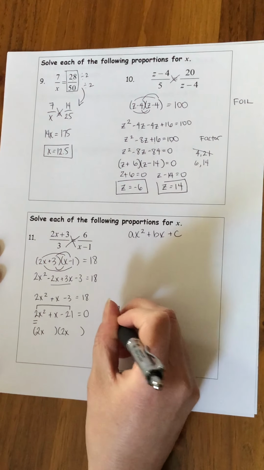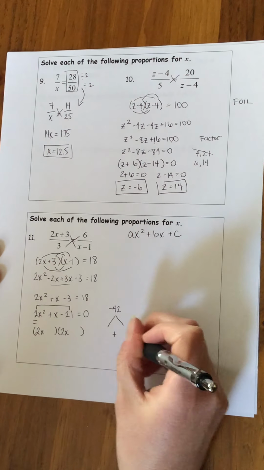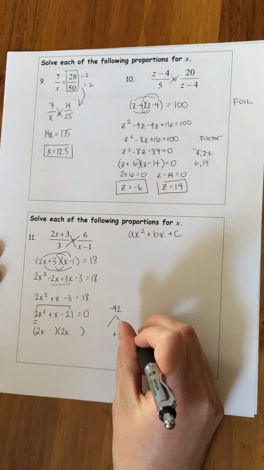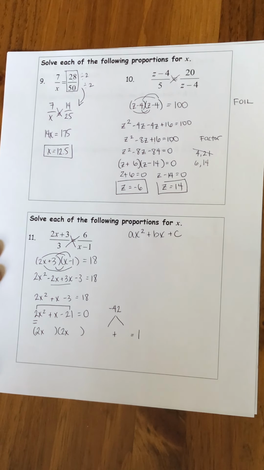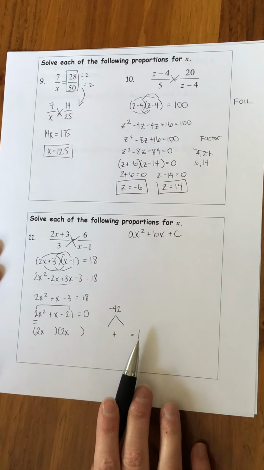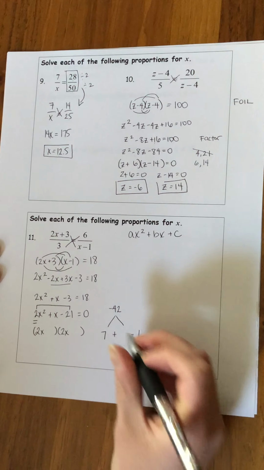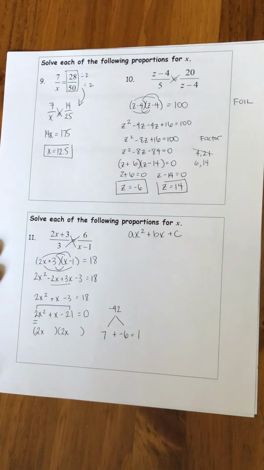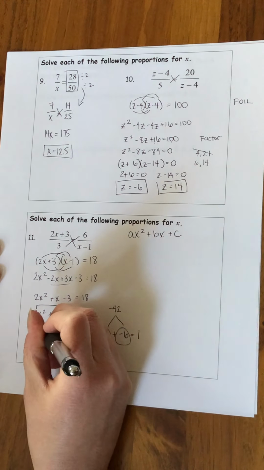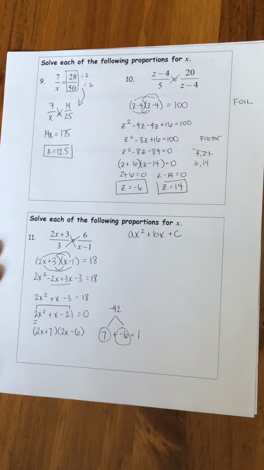I need to think of factors of negative 42 that are going to add to the b value, which is 1. So I need to think, what are two numbers that multiply to give me negative 42 but add to positive 1? So that's going to be 7 and negative 6. So 7 and negative 6. And I'm going to put those numbers, 7 and negative 6, in the last slots.